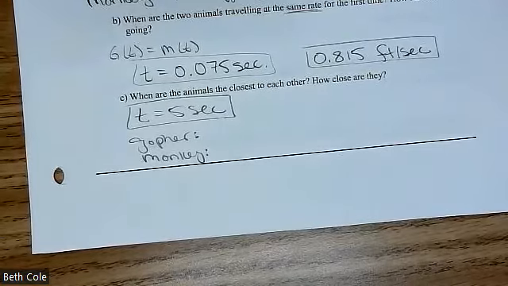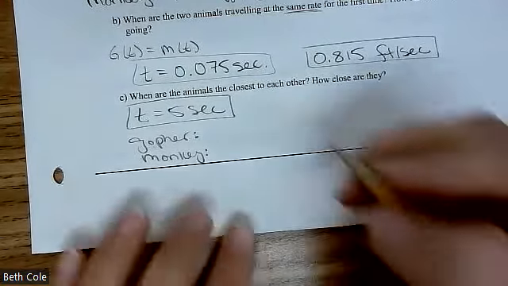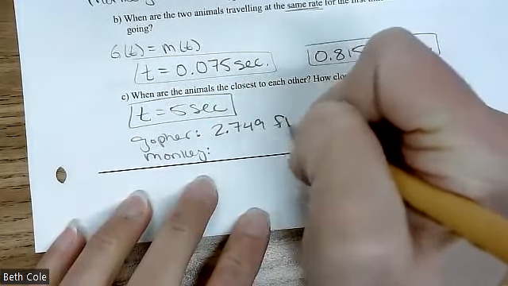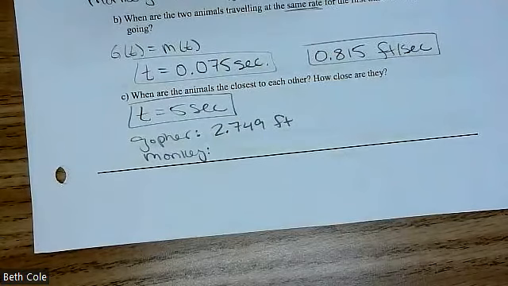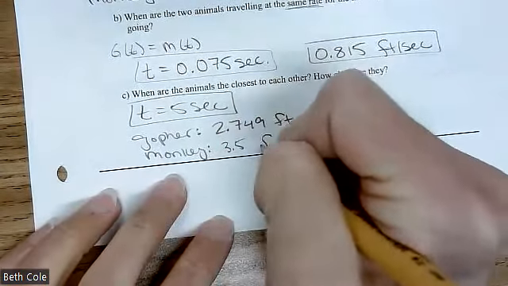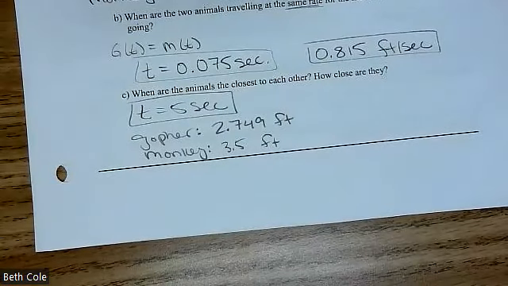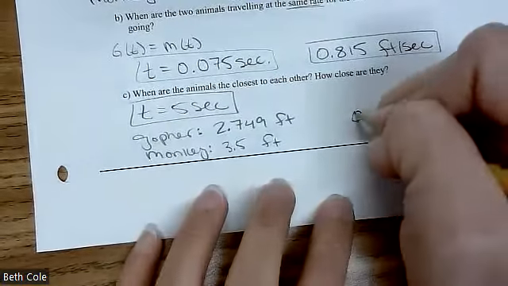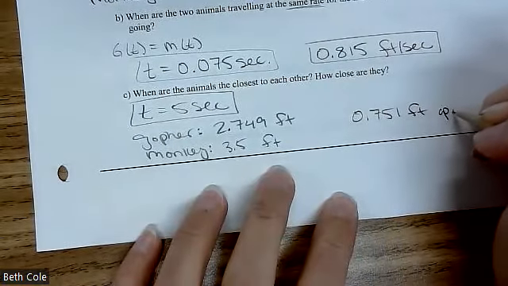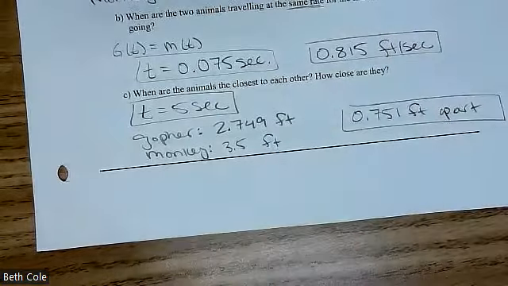Were you able to find it when you typed up? Perfect. And I love talking about this. Okay, where's the gopher? He's in the air. Not only did he burrow out of the ground, he has now also started to climb the tree. One heck of a gopher. All right, and what'd you guys get for the monkey? 3.5. Now the question again was how far apart are they? So you'd have to subtract those. So how close are they? I got 0.751 feet apart. Yep. They're pretty close. I wonder what's going to happen.